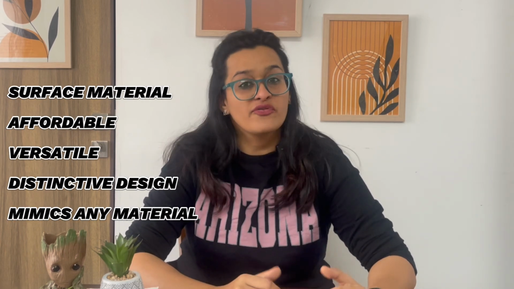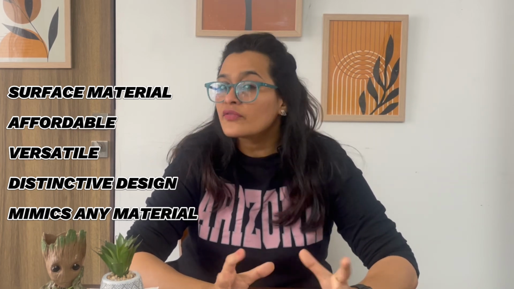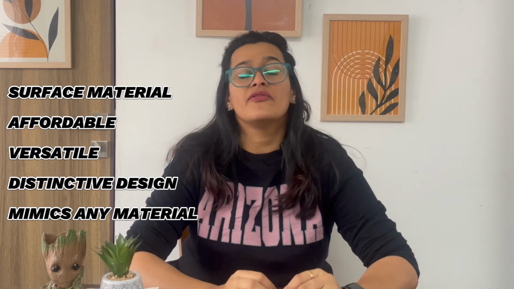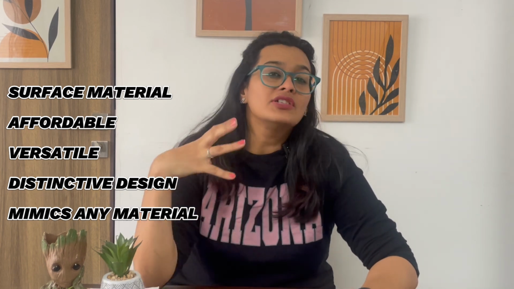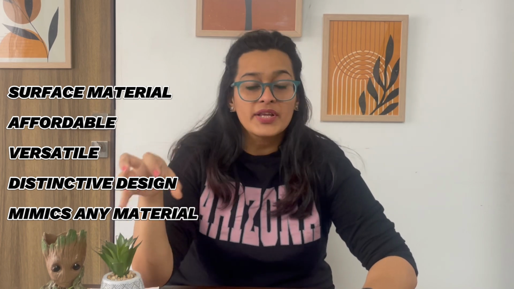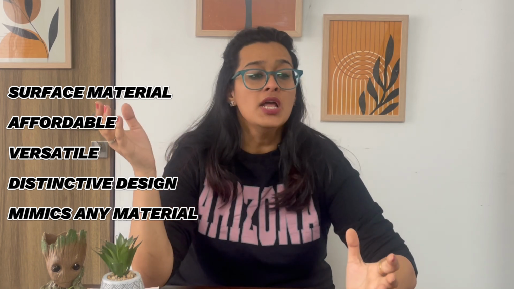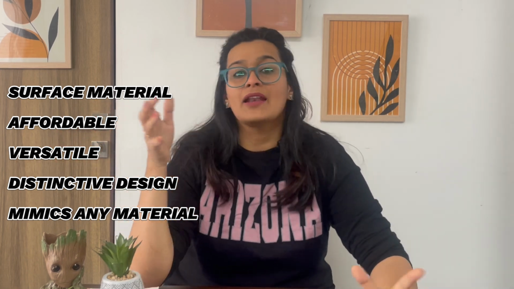Without any further ado, let's start with the basics: what is a laminate? So a laminate is any surface material. It's affordable. It is extremely versatile. It has a lot of distinctive designs. It comes in various finishes. It can mimic literally any material, say stone, any natural element, wood. It literally mimics those materials, and you will not be able to tell the difference between the material and the laminate itself.